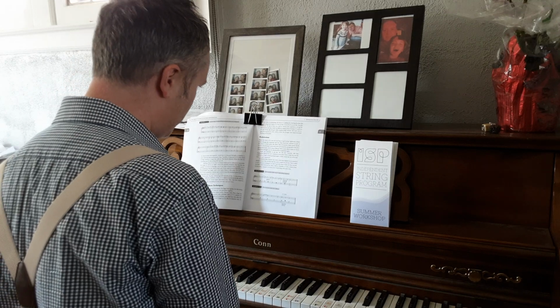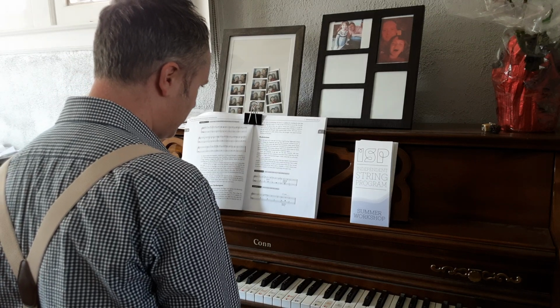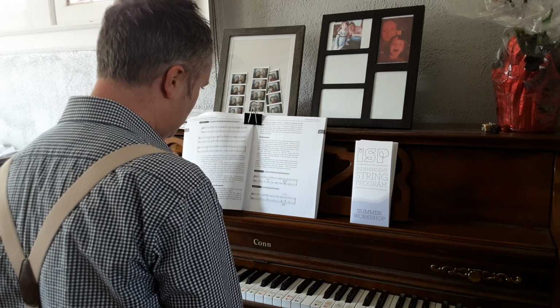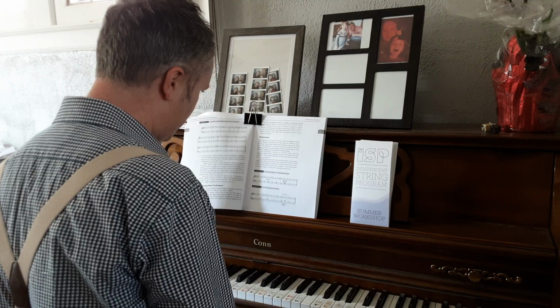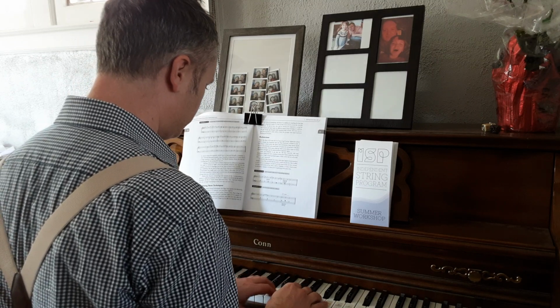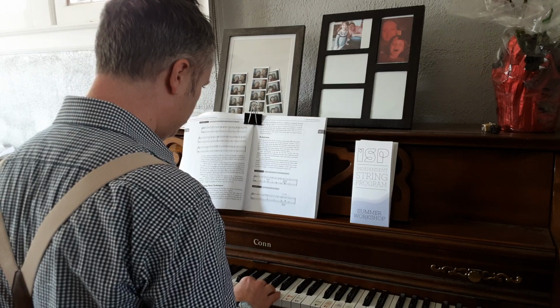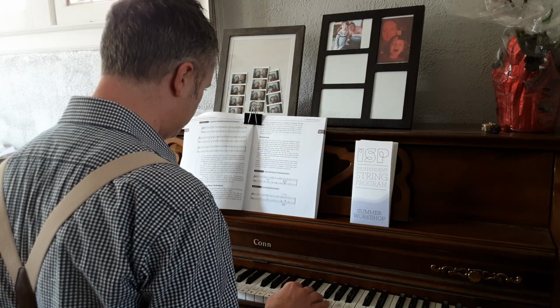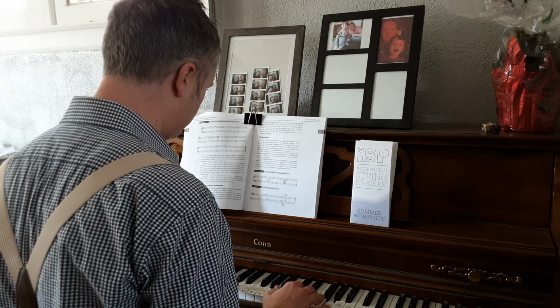So example 2.15 is a 7/6 descending sequence, and there's an accidental there, which I assume is us going from C major to G major. Okay. So it starts here.